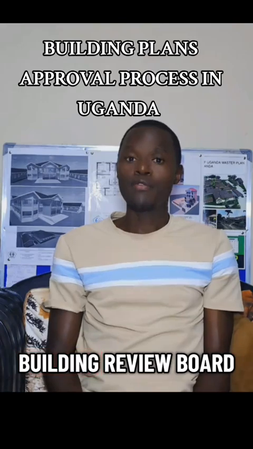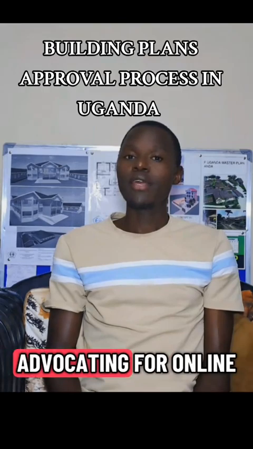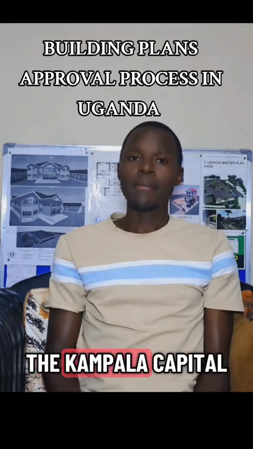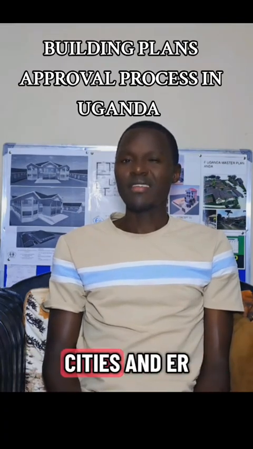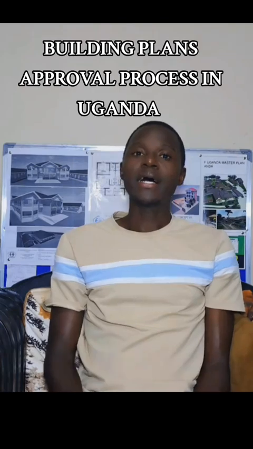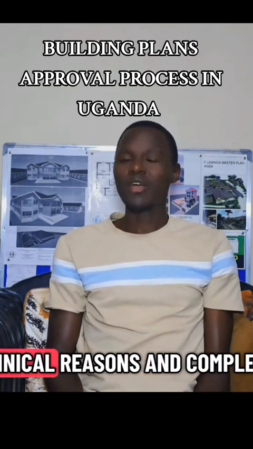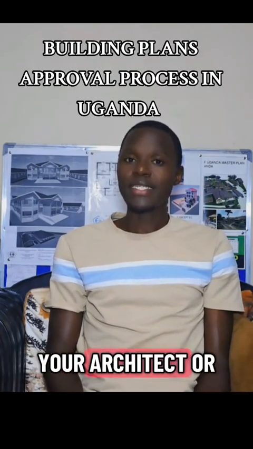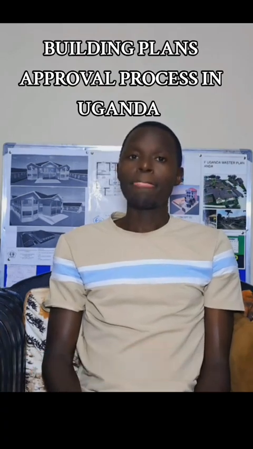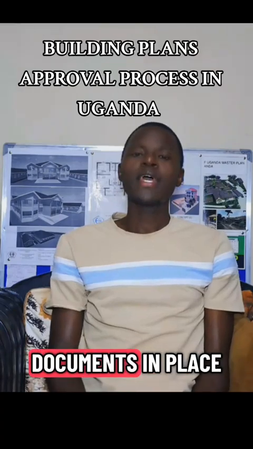Currently, the National Building Review Board, which oversees building control and management in Uganda, is advocating for online applications, which have been doing very well with the Kampala Capital City Authority, though these other cities and other authorities haven't yet adopted the system. We usually encourage the client to handle their process, but sometimes for technical reasons and complexity, you may ask your architect or engineer or a professional in the related field to help you run the process. In the first place, you need to have certain technical documents in place.